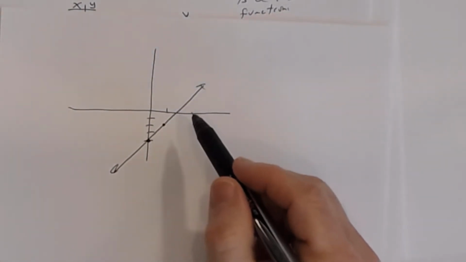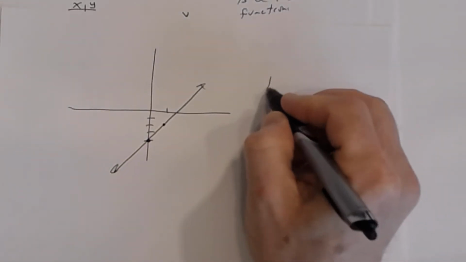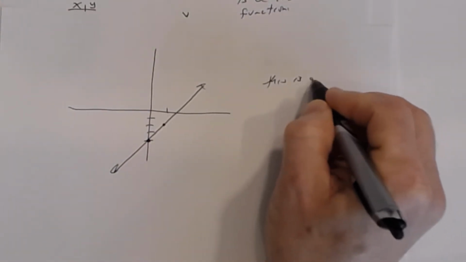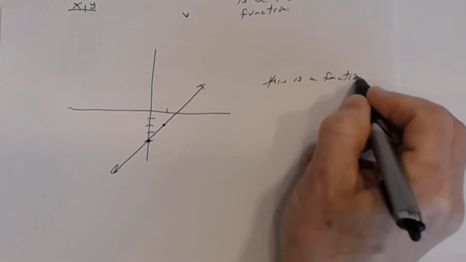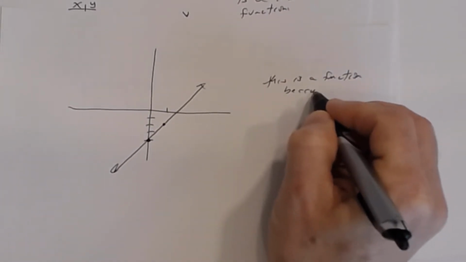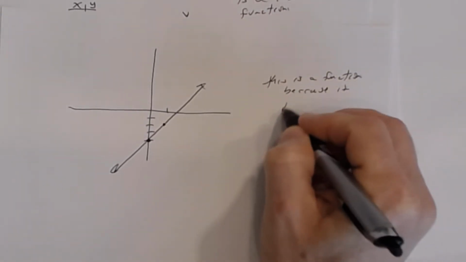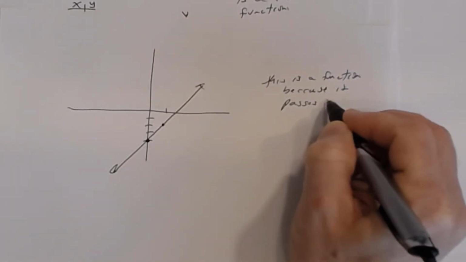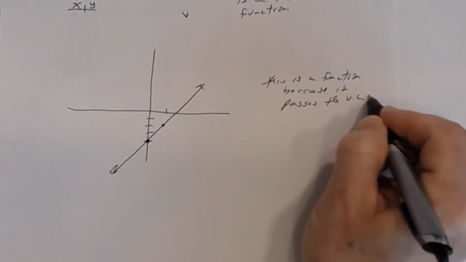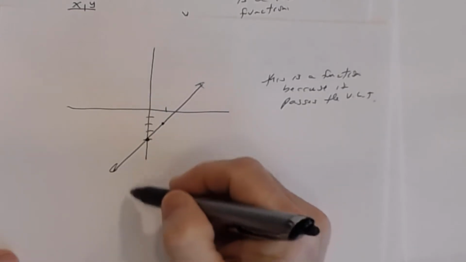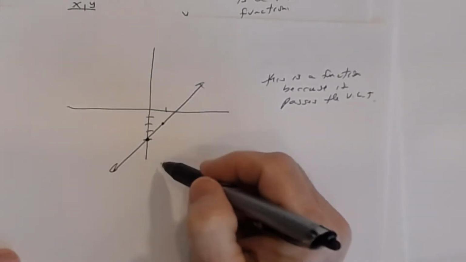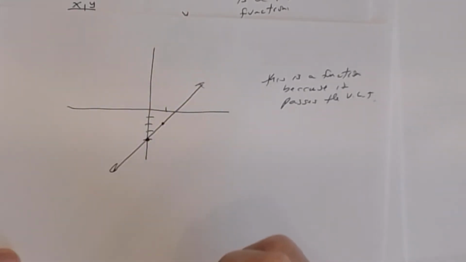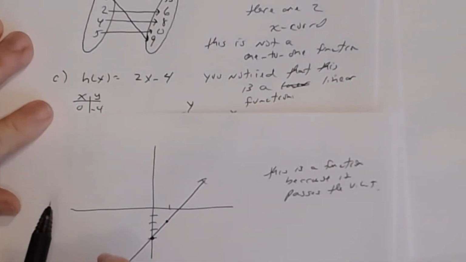Now you know this is a function because it passes the vertical line test. Notice no matter where I draw that vertical line, it will cross it only once. So we know it's a function, and we knew it was a function because of this function notation.